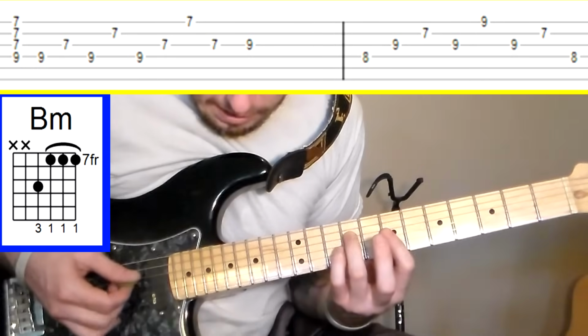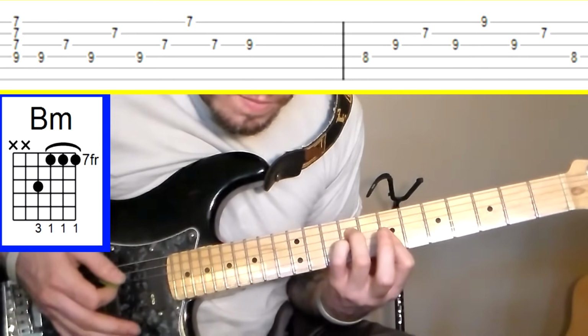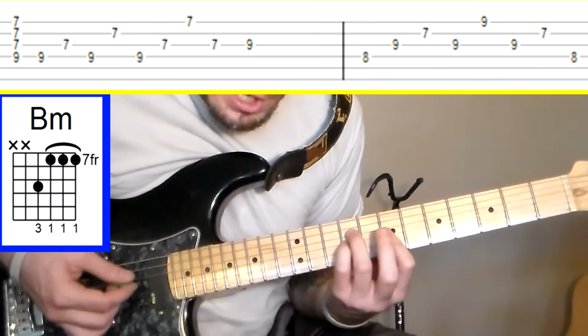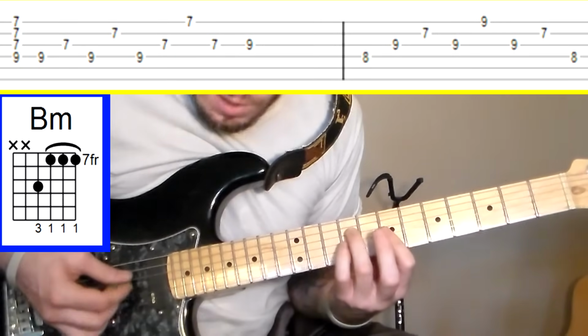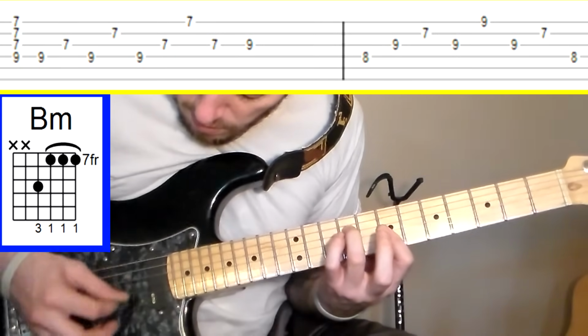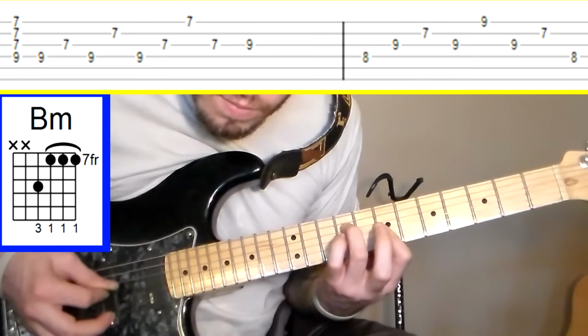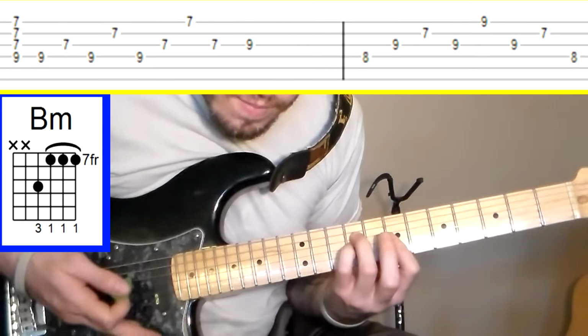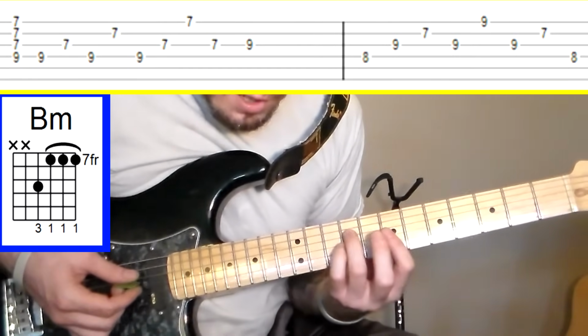Then after you do that, you kind of go, and that's just a 7 to the 9 on the G string. So far it's okay. So that's the first chord.